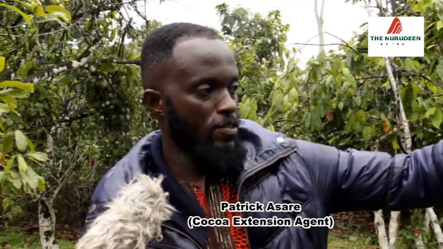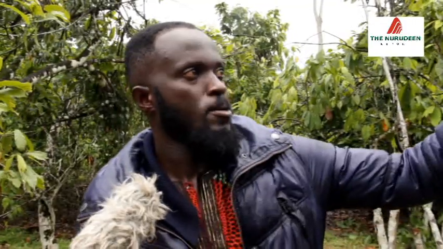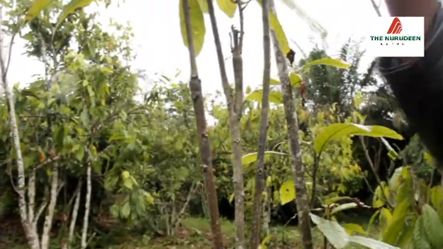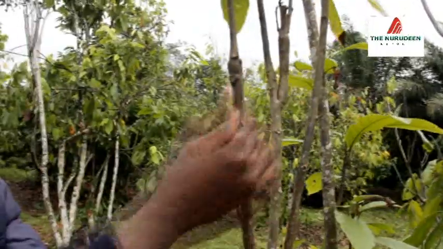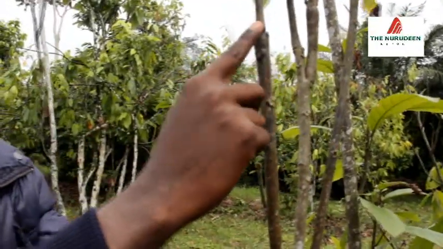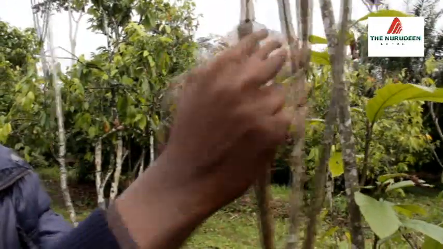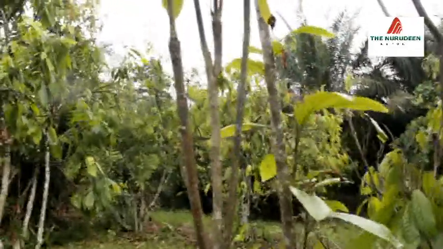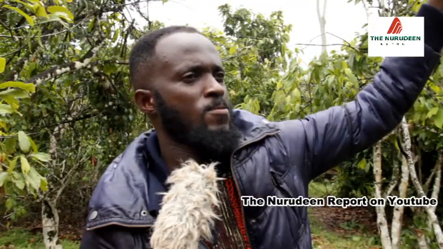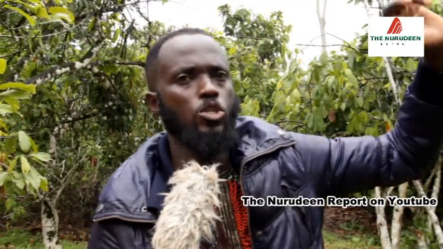You can see this very cheap one here, it's swollen. You can see from the leaves, at the fan tip here, they are all swollen. And at this very stage, there's no way you can have any pod on this very tree. If you look at it, there are no leaves on even the tree. The leaves are all off. So these are symptoms of cocoa swollen shoot virus disease.